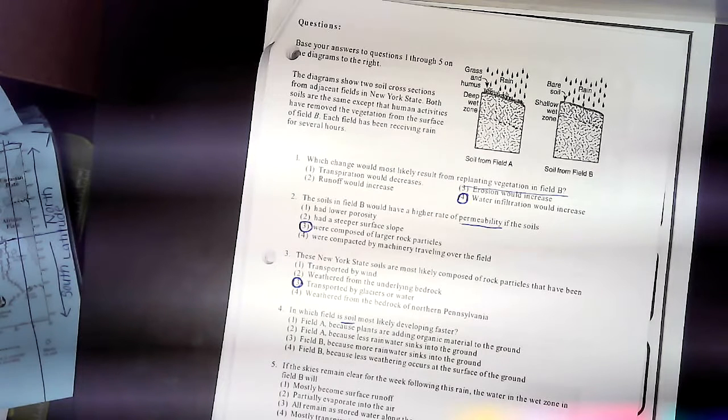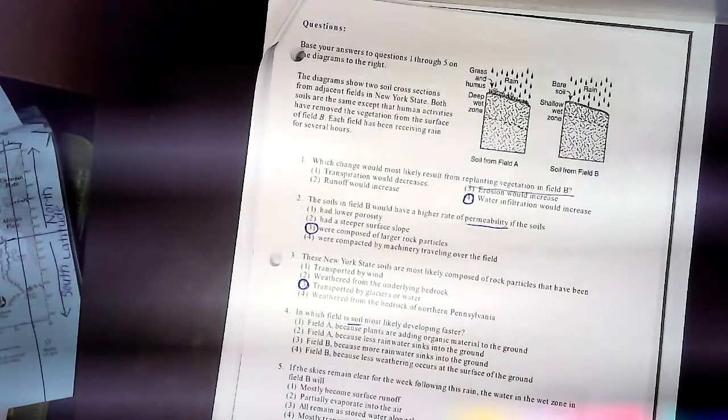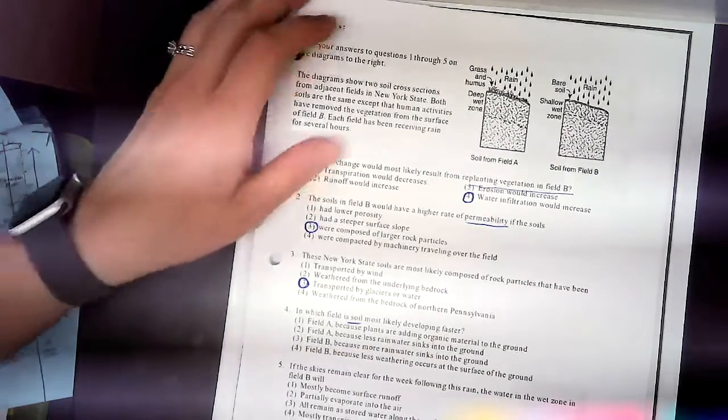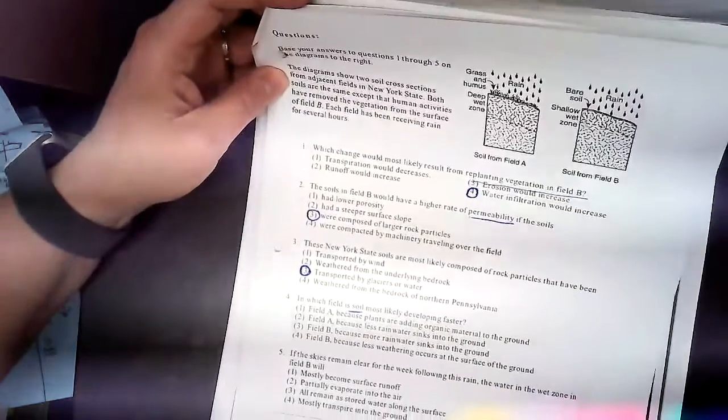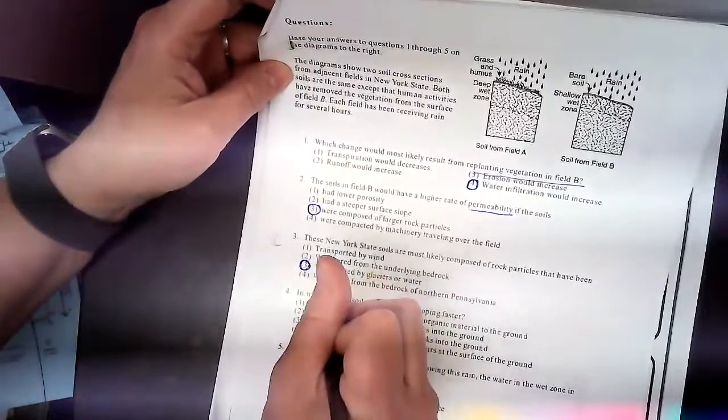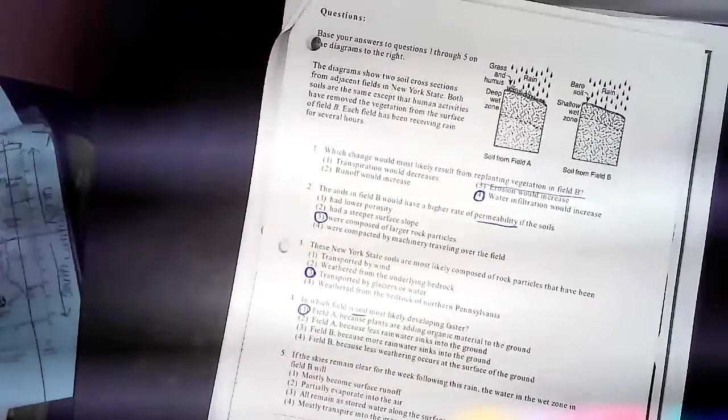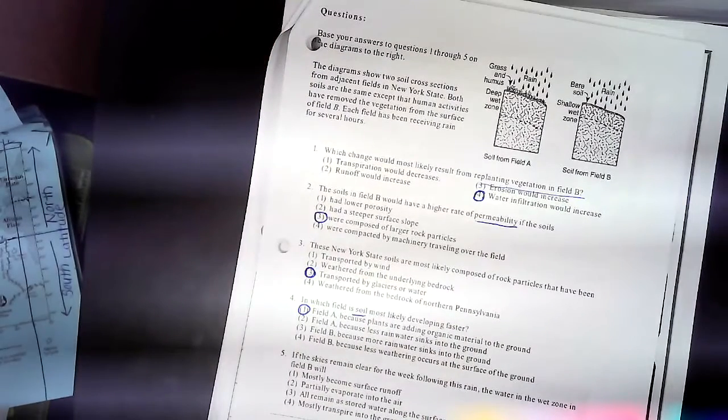What's in the dirt? Yes, there's worms. What else is in the dirt? Bugs, roots, decomposed leaves, living things. Which one of these, the one with the grass or the one without the grass, will have more soil developing? With the grass. So field A, because plants are adding organic material.